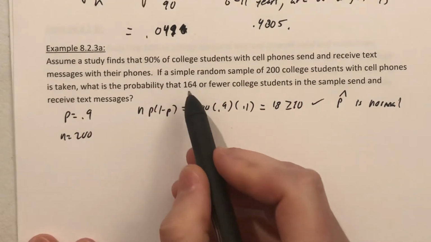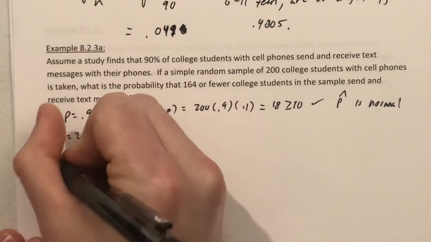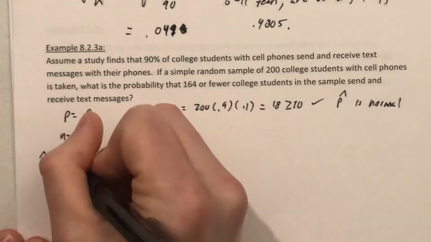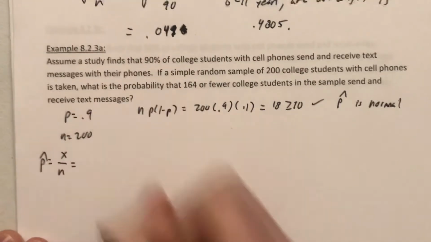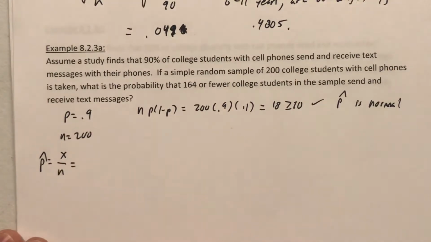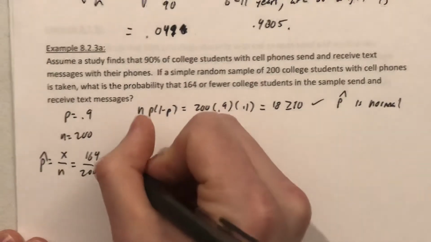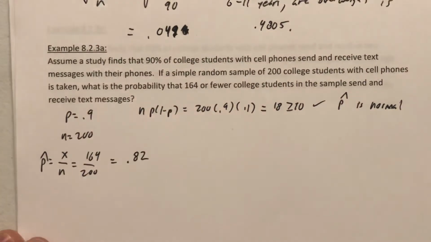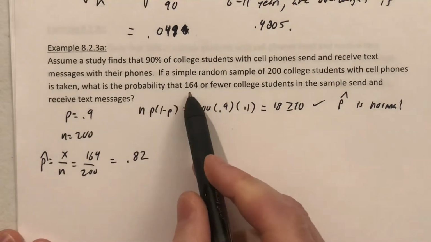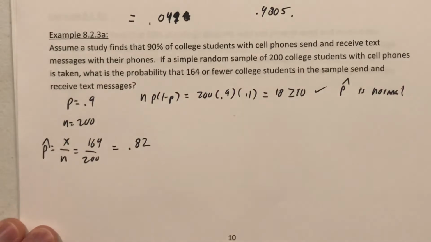They gave us a number, 164, but we know that P hat, the sample proportion, if it's not given to us, as mentioned on the previous page, can be described as the number of people or data values you want that fit a certain criteria out of the total. So to say 164 out of 200, or 0.82, that is the P hat in question. That's what this is referring to when they say 164 or fewer. They could have just as easily said 82% or fewer. Okay, so that will be our value for P hat.